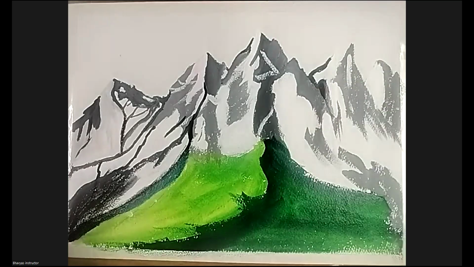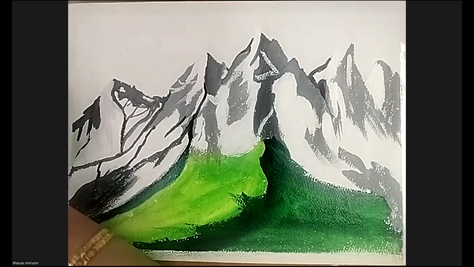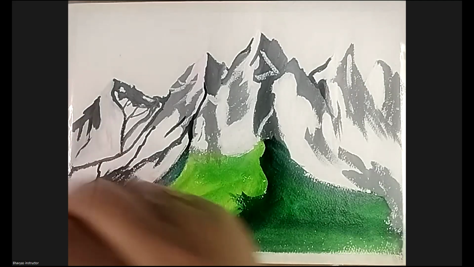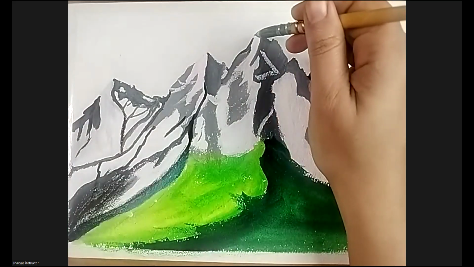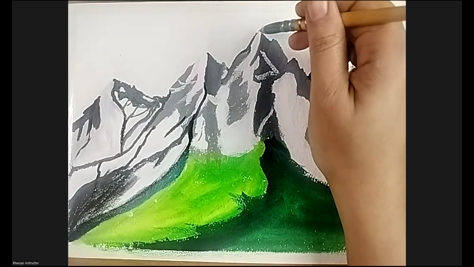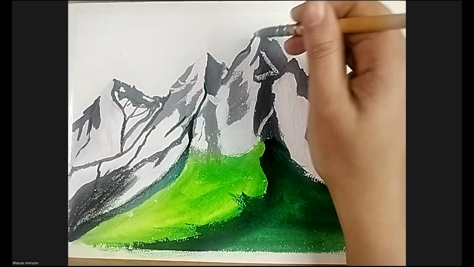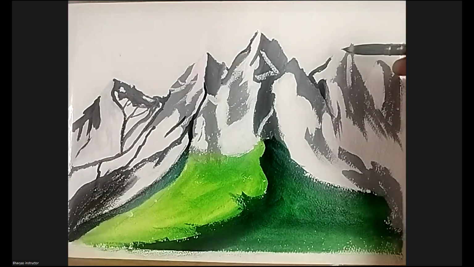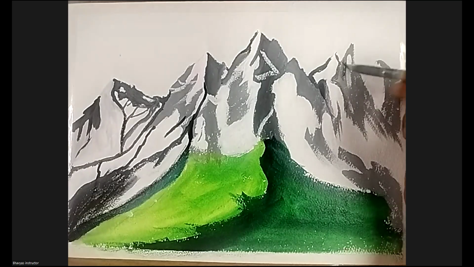It should be uneven. It should not be evenly coated, not like that. No need to follow that. Okay, it should be uneven. Here, to make the highlight more visible, I'll add a little bit of gray color so that the highlight value will be visible more. Okay, so I'm adding a little more layer for the gray spaces in the mountain.